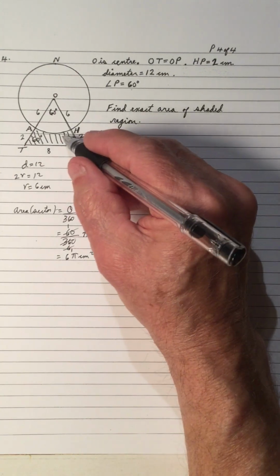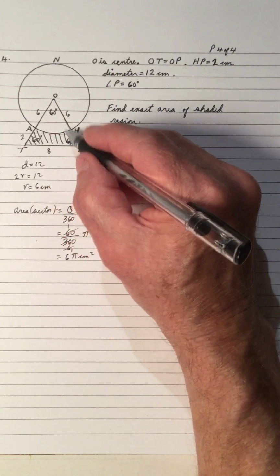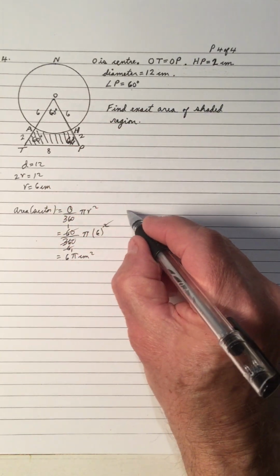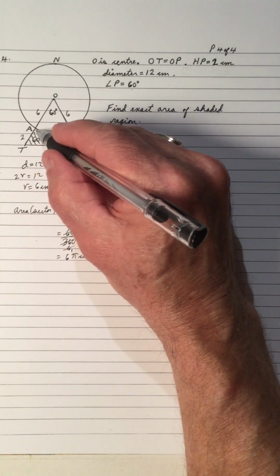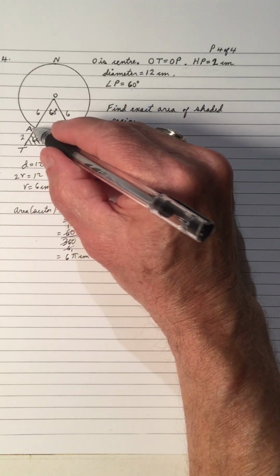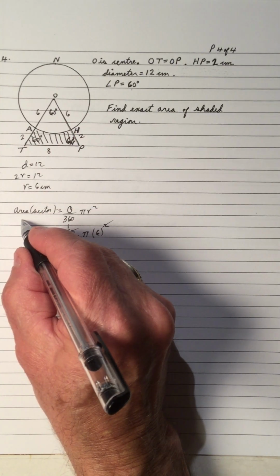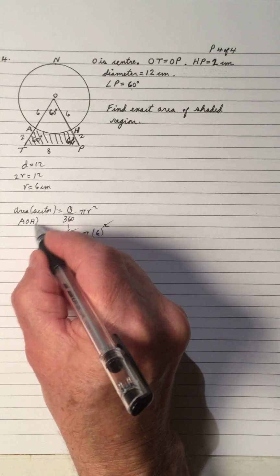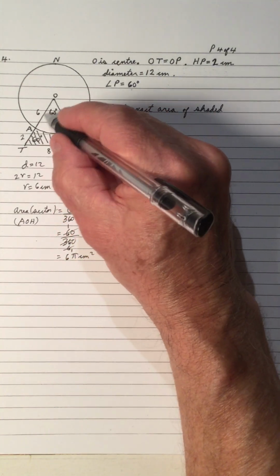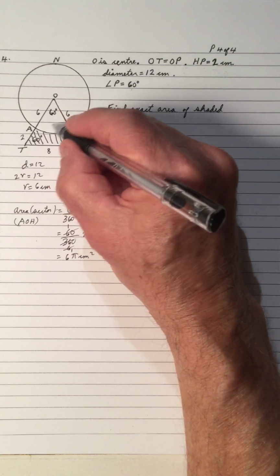Now, the shaded region is the triangle, so we take the triangle and subtract the sector. The sector is AOH. Sector is this region right here.